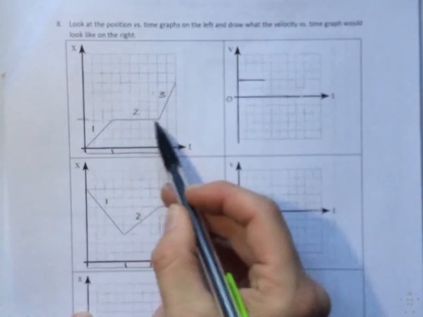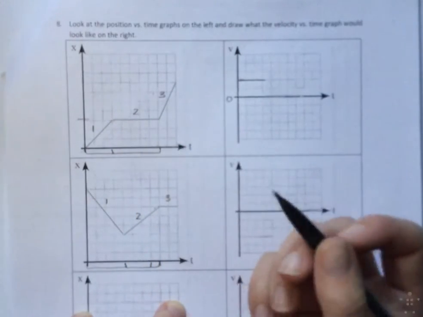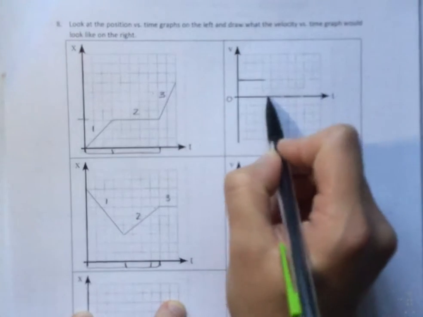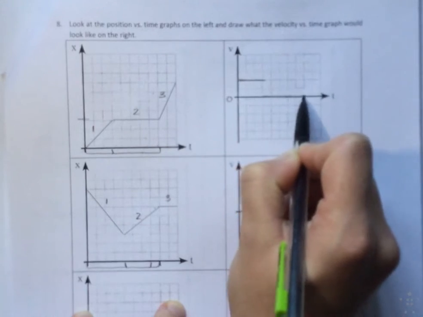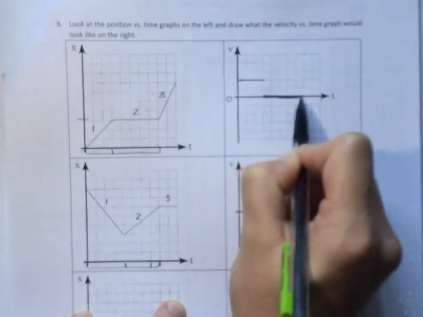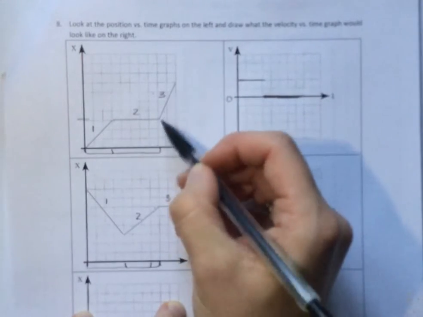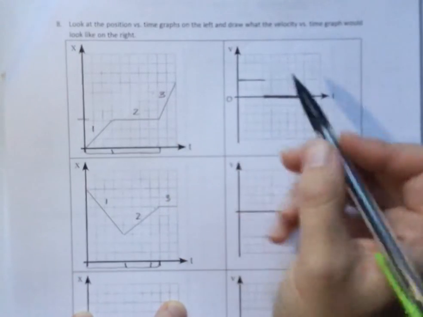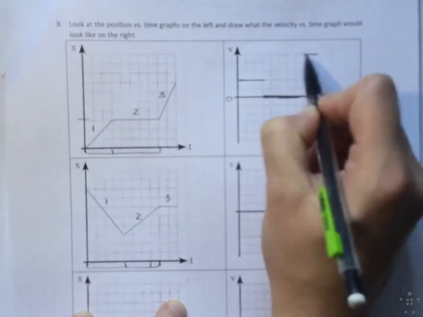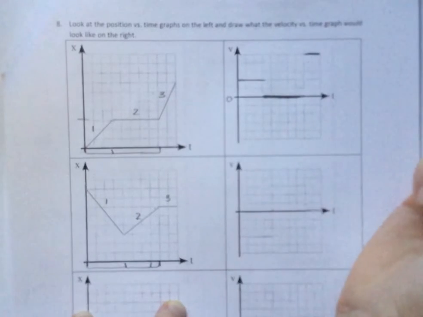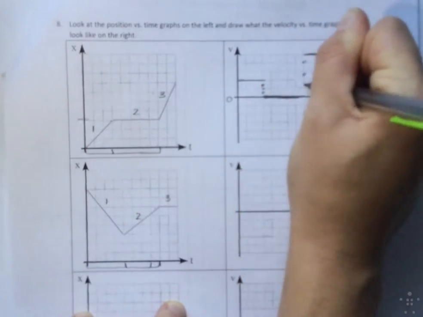Second segment, flat, which tells me position didn't change. So there is no speed because it's not moving. And that lasts for about the next 5 boxes. So my speed's going to be right there on the 0 line. Last segment, very steep, positive direction. So much higher speed than my earlier positive. So I'm going to put it all the way at the top. But don't forget about your 3 dots because that finishes it off.